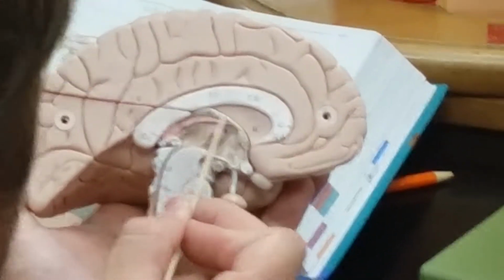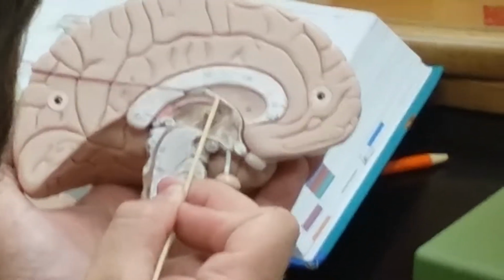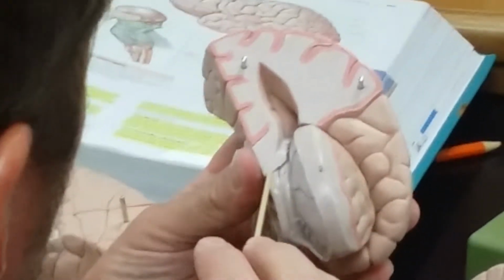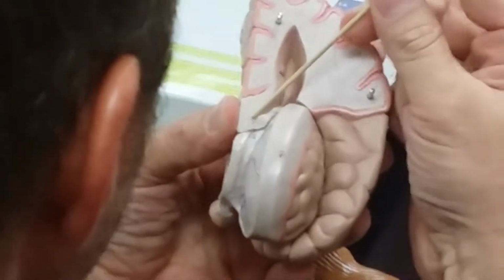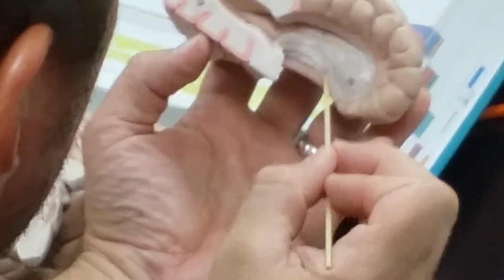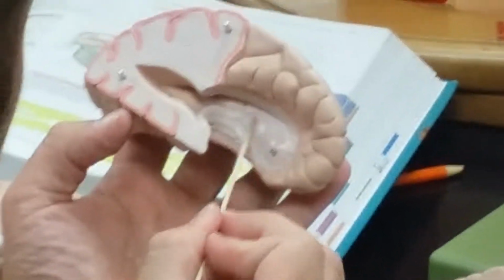Fornix. Here's our arch. Fornix. Follow that fornix. You're coming along through there. You're dropping down. Fornix. Let's remove this. Fornix coming down. And then this is your hippocampus.